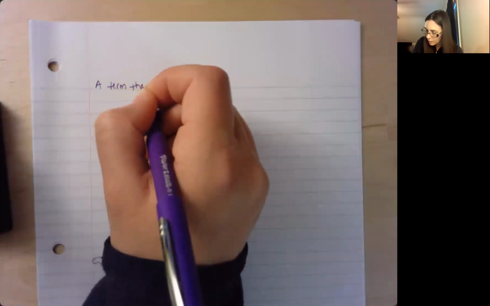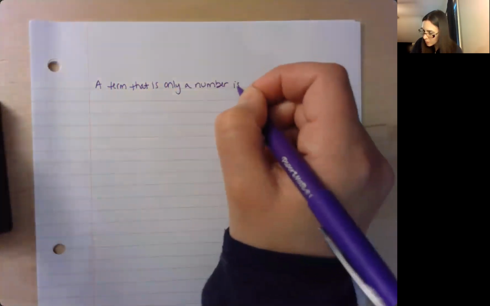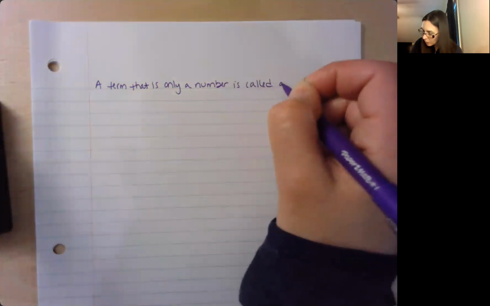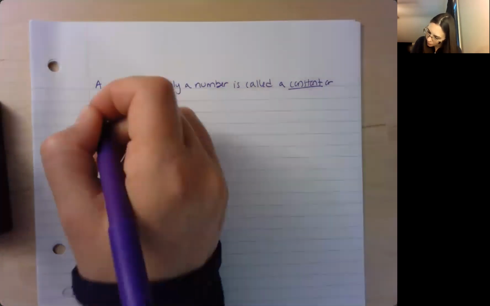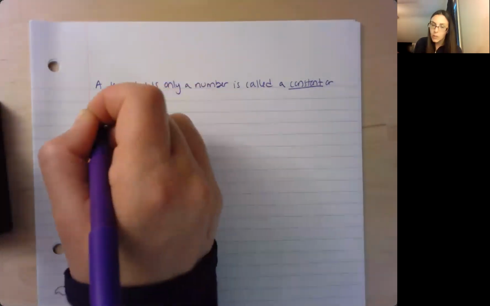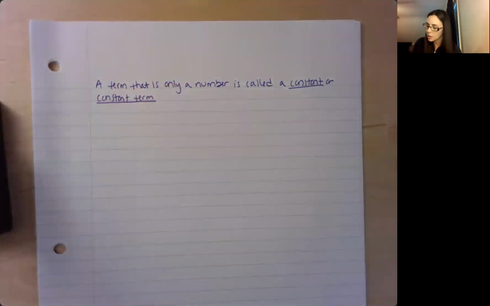Okay, a couple more definitions here. Okay. So another definition is a term that is only a number is called a constant or constant term.